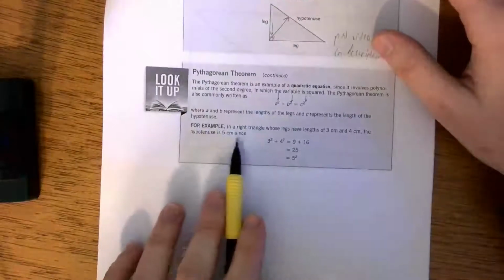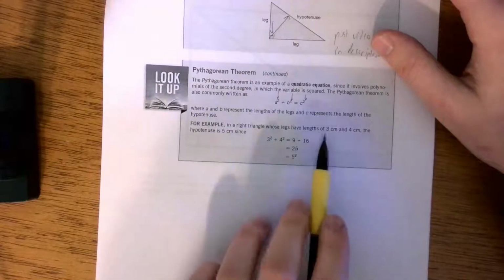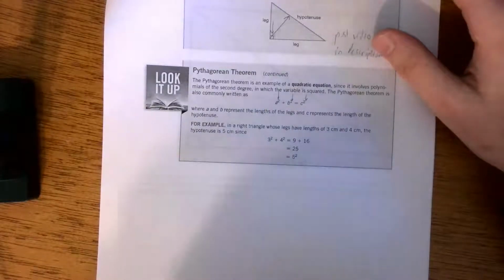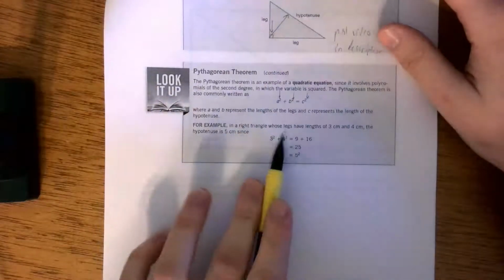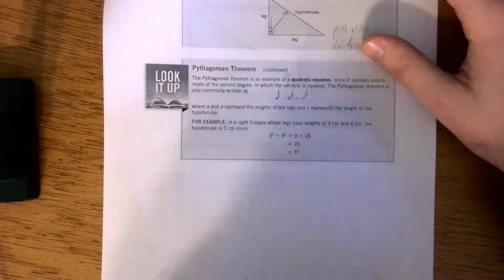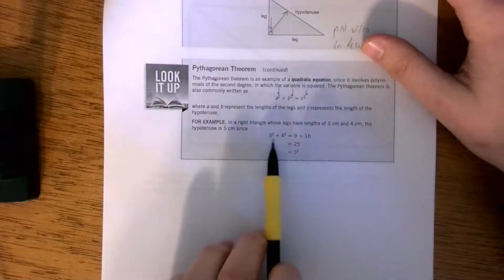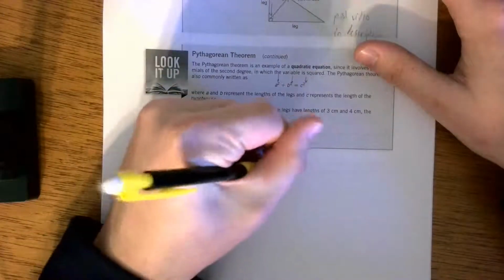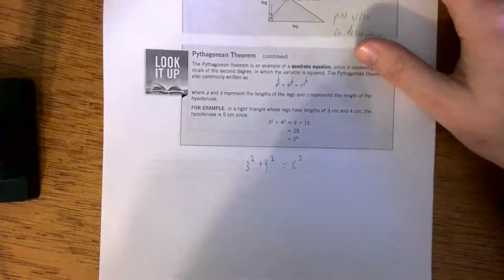So one example that I could go through is if we have a right triangle whose legs have lengths of 3 centimeters and 4 centimeters, the hypotenuse will be 5 centimeters. And we can prove that by just plugging that into the formula. So we know that the legs are always a and b. So I can just do this, right? We have this formula, just plug in 3 for a and 4 for b. Okay? So if I do that, I have 3 squared plus 4 squared equals, and I'm just going to leave c squared by itself. I'm just going to assume that I don't know the hypotenuse yet.